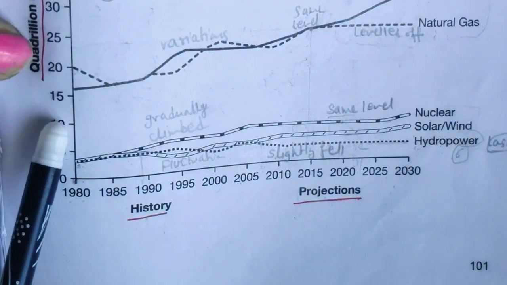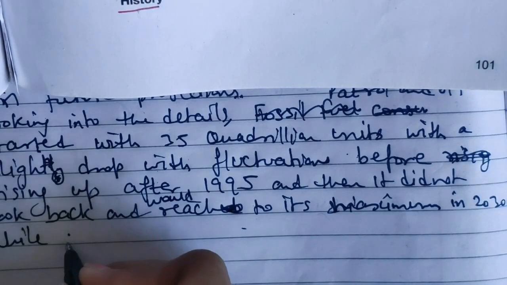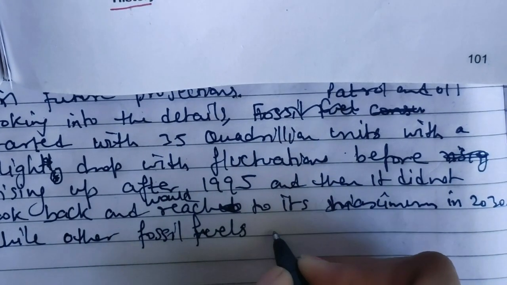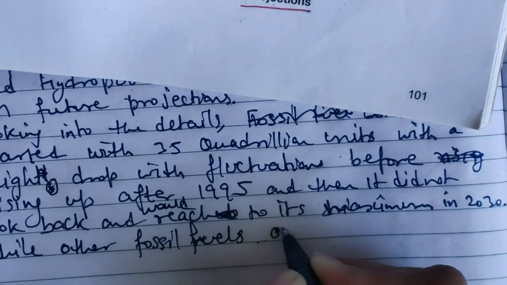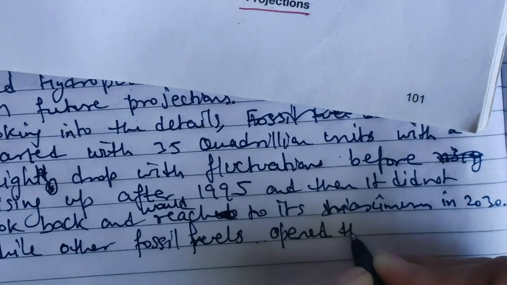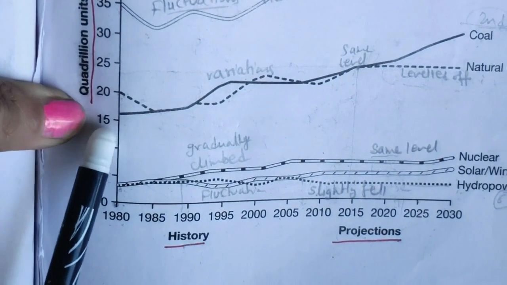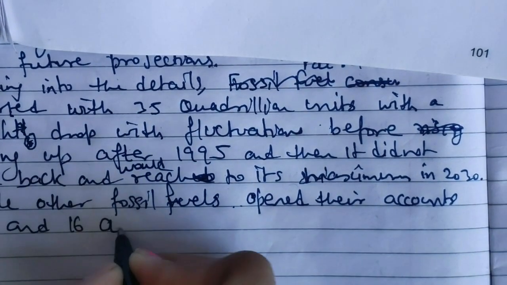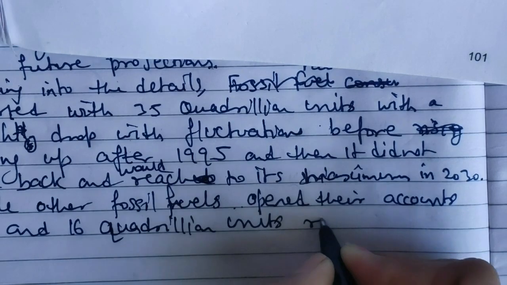So they started from 20 and 15, while, so I will be starting like this, while for now other fossil fuels, started... again I am not going to use the same words, fossil fuels, so opened their accounts with 20 and 16 quadrillion units respectively.